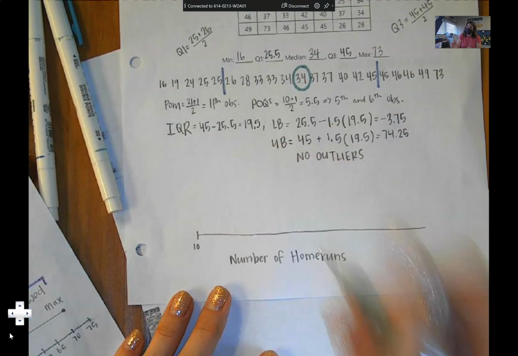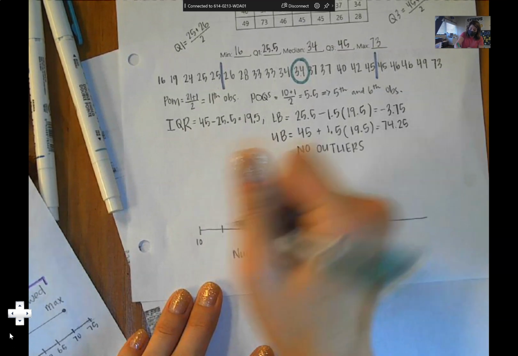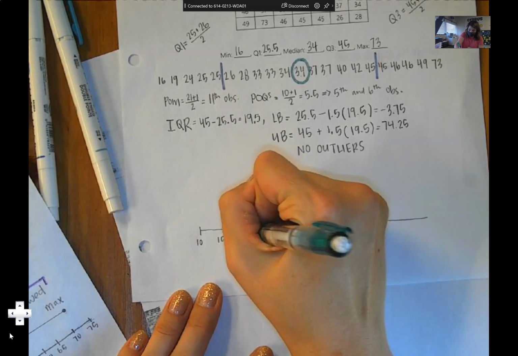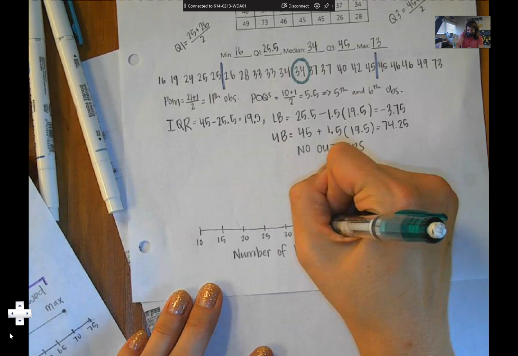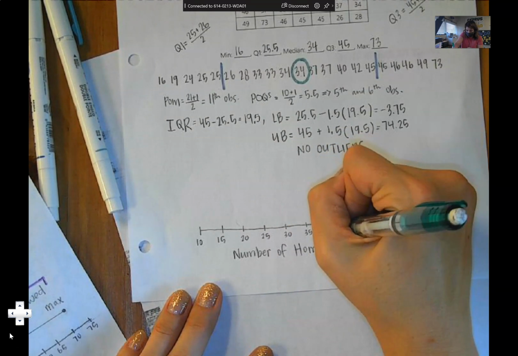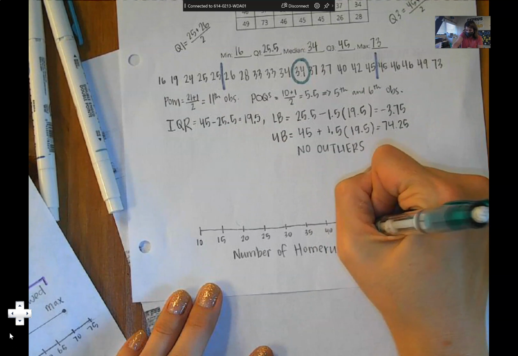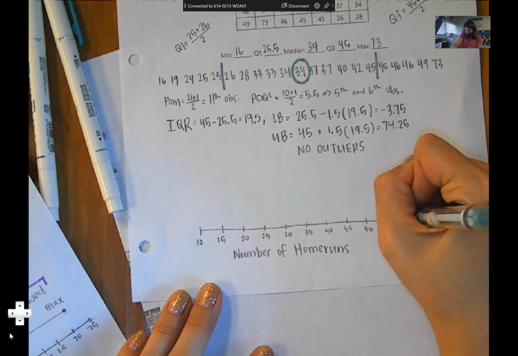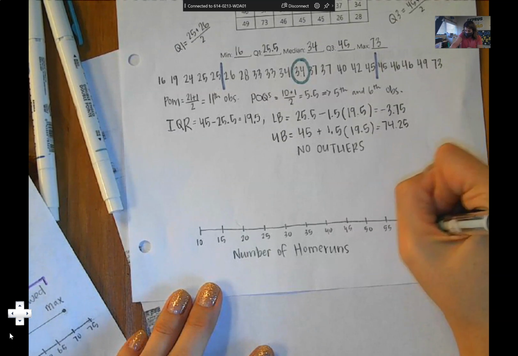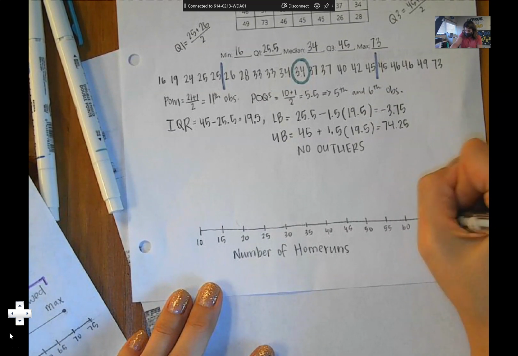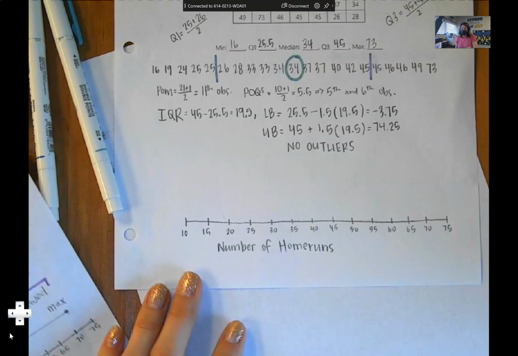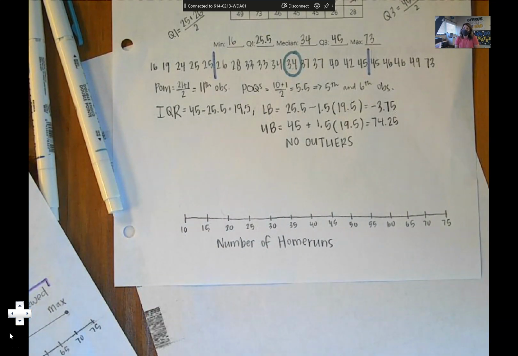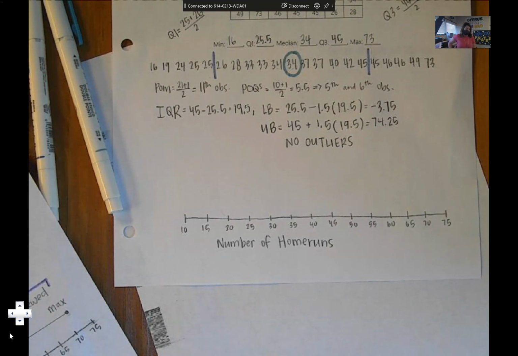So I'm going to go from 10 to 75. Each tick is 5. And you don't have to put all the little ticks in between, just go by 5s.